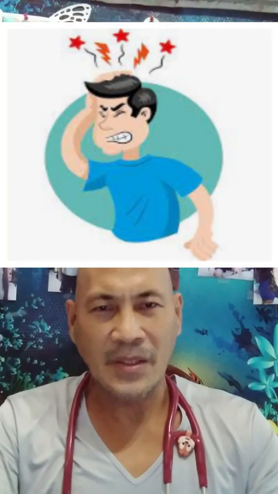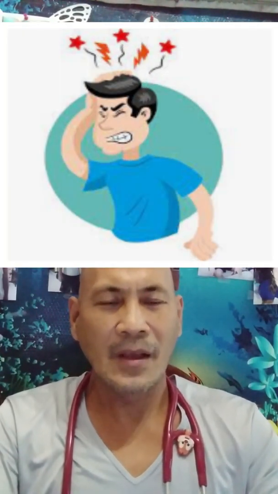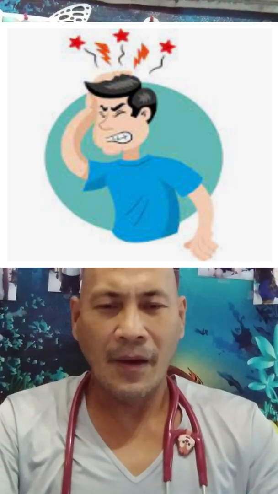Now, with regards to nasal stuffiness or congestion, this is common in common colds, and sometimes it happens in patients with flu. Now, with regards to headaches, this is usually mild in patients with common colds, but in patients with flu, this is usually more severe. Okay, so you can find patients with flu suffering severe headache.